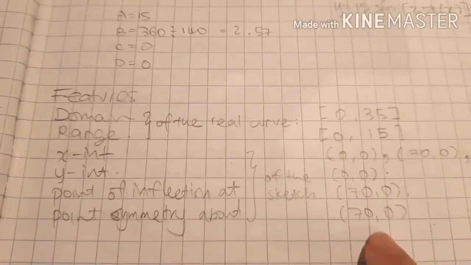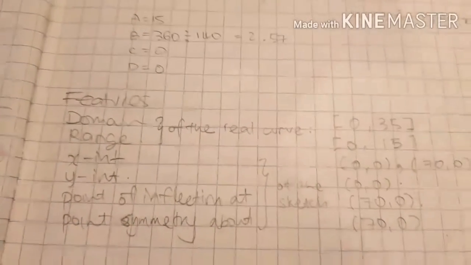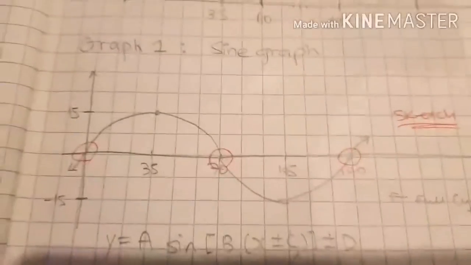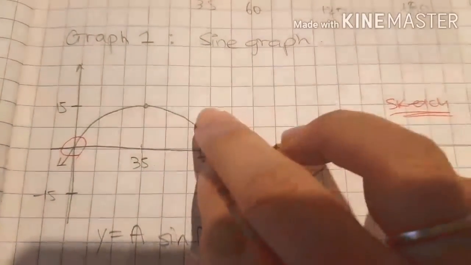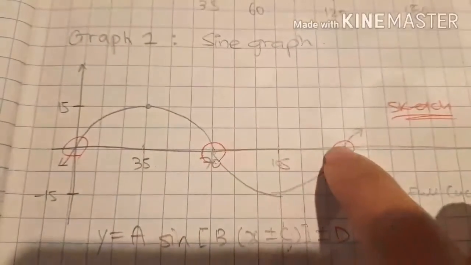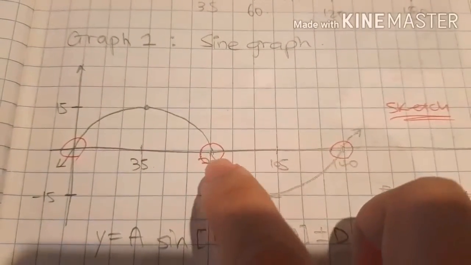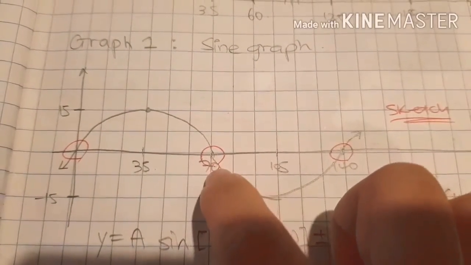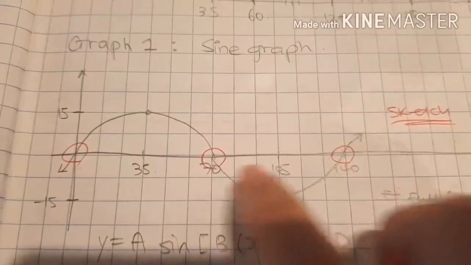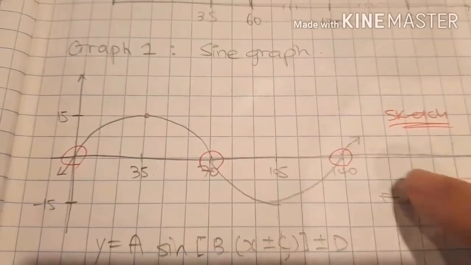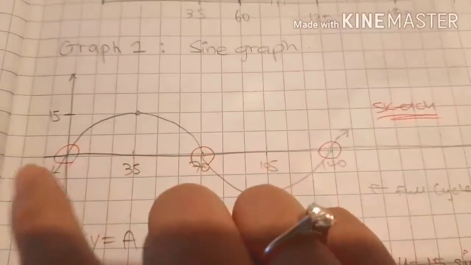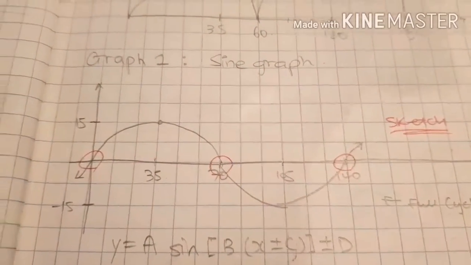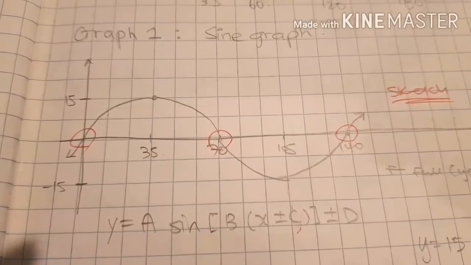Point symmetry about, this is point symmetry, not line symmetry. Remember, at this point, if you rotate it, it goes back to the same curve. So therefore, this should be the curve. However, as I explained, the sine graph goes infinitely to the right and left, so all these values can be the point symmetry.